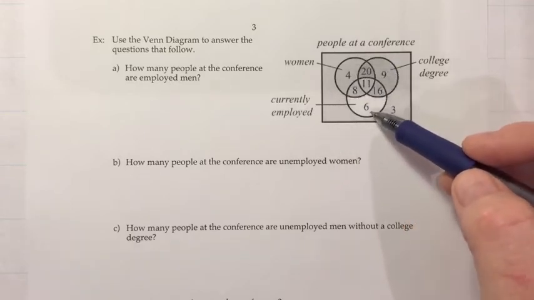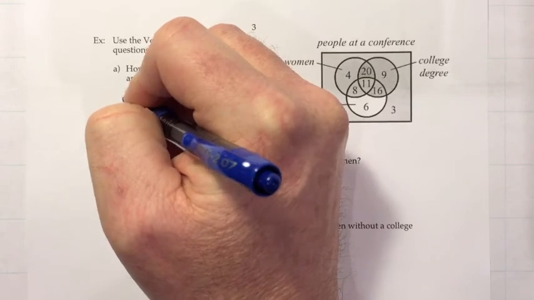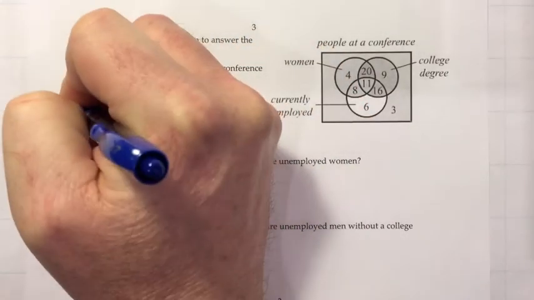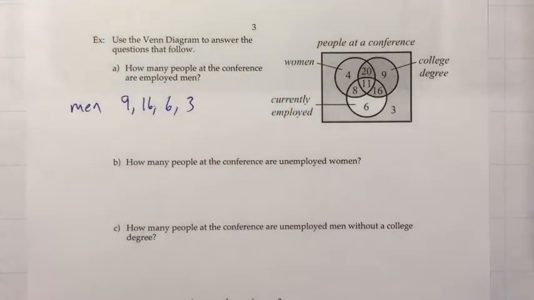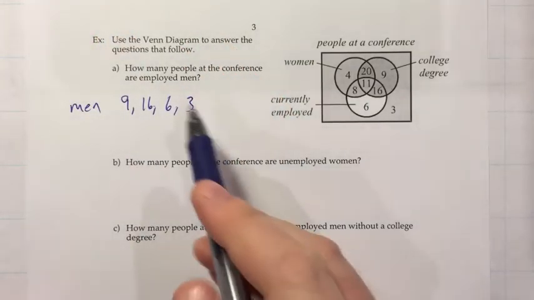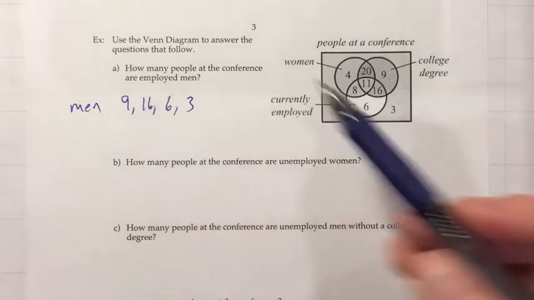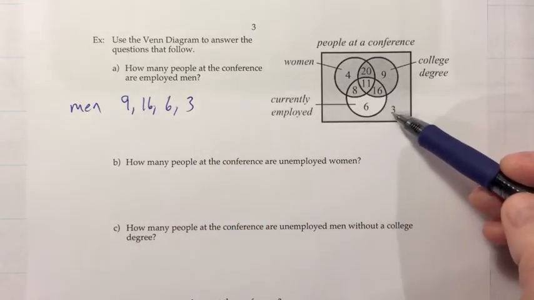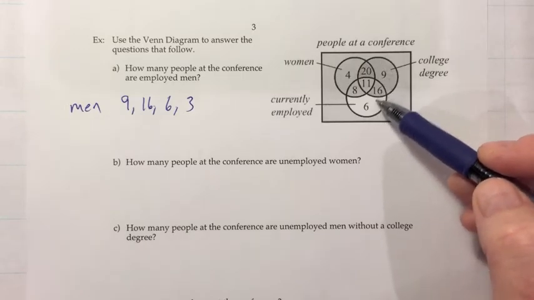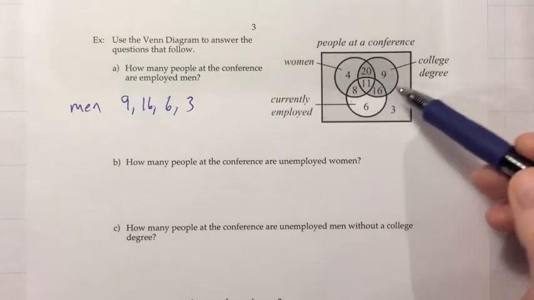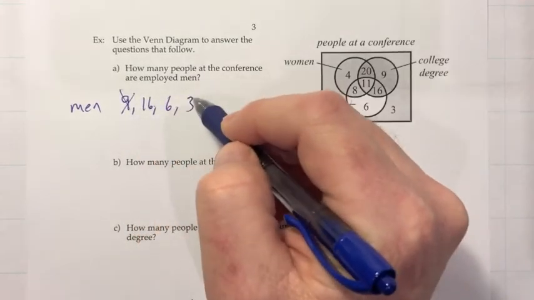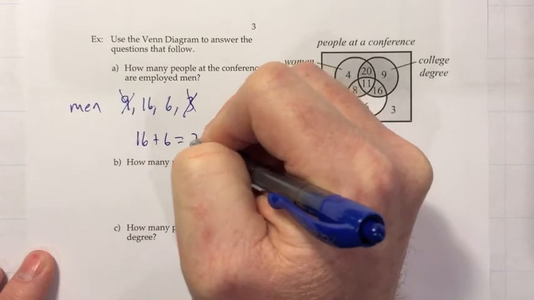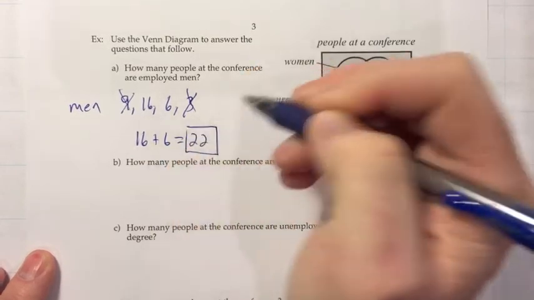So 9, 16, 6, and 3. Those are the men because they're not in the circle for women. But we only want employed men. So of the 9, the 16, the 6, and the 3, which ones are employed? Only the 16 and the 6 are in that employed circle, so we can cross off the 9 and the 3. So it looks like it's 16 plus 6, or 22 employed men.